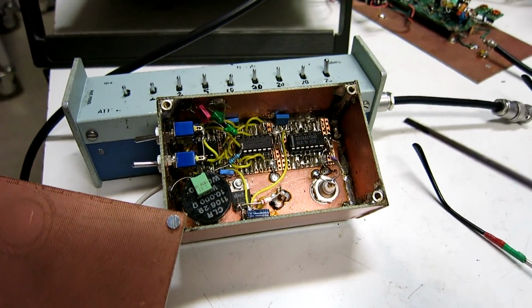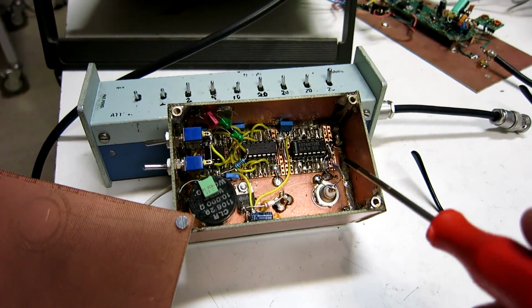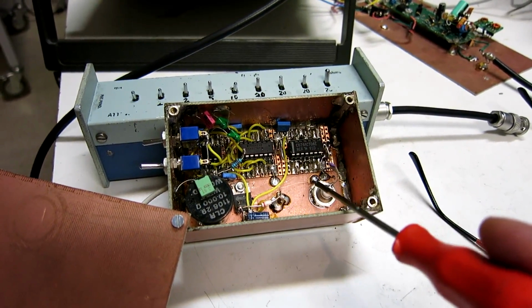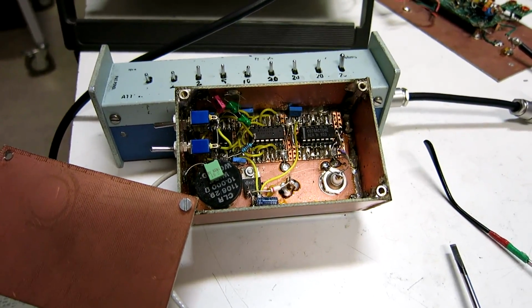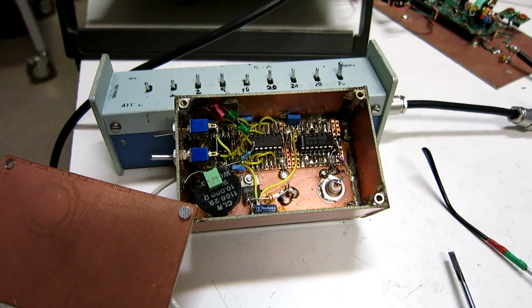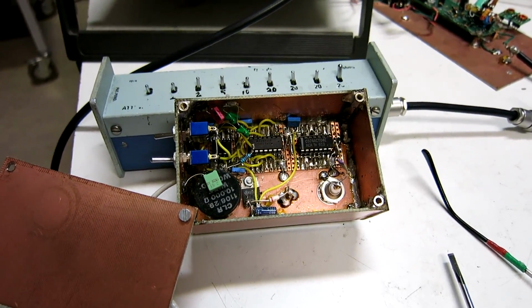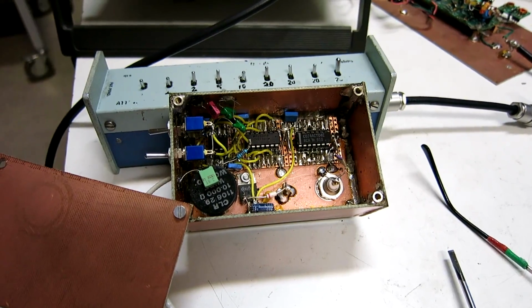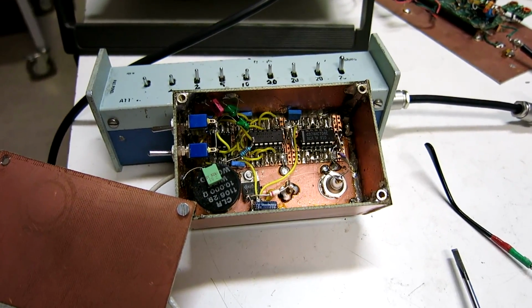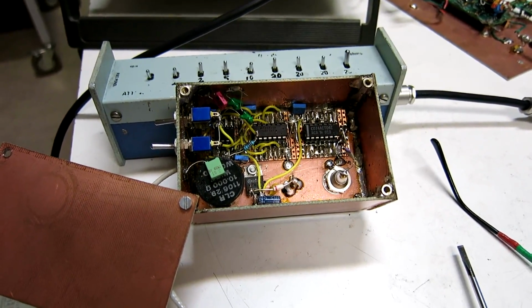Then the output is taken through a capacitor and a resistor to ground. That's why we have a pulse with a fairly short length. And every second pulse has the opposite sign, but that doesn't matter at all for the calibration process.